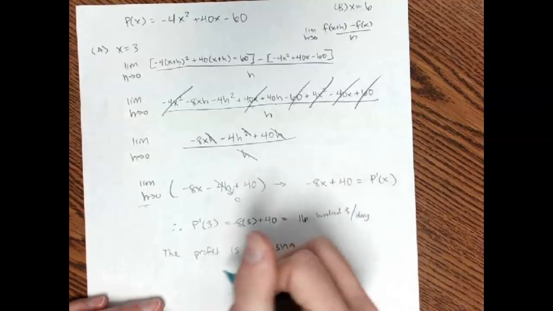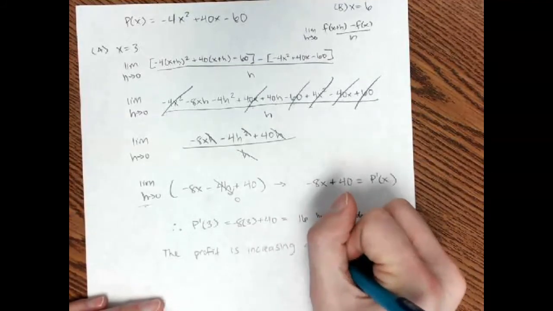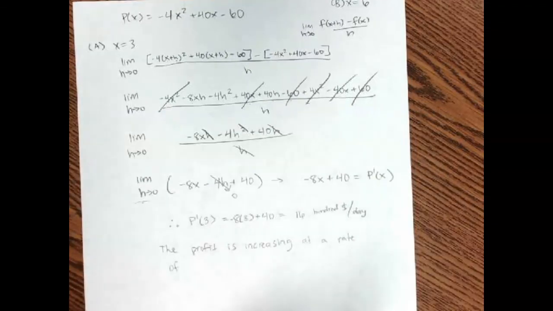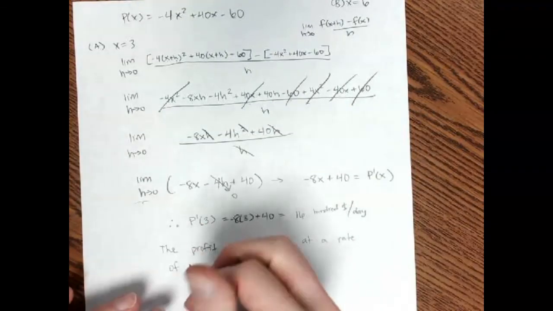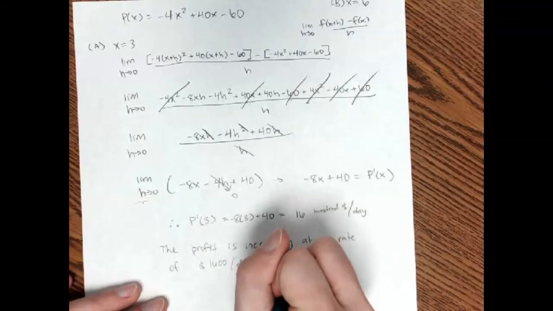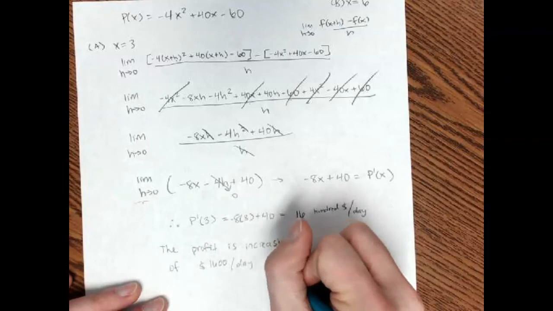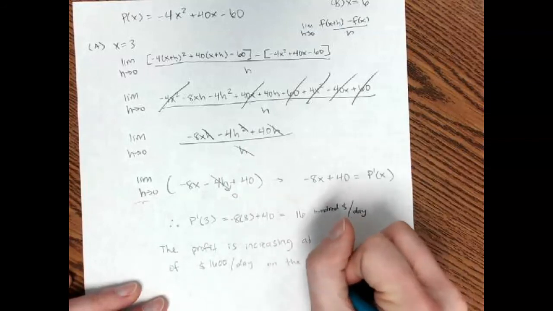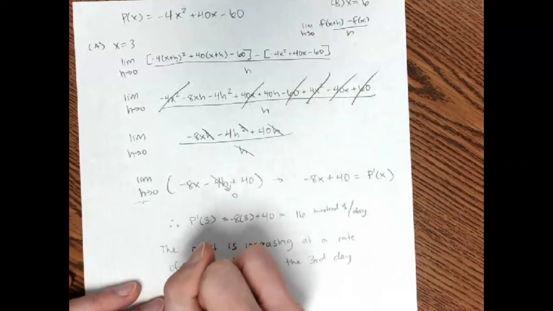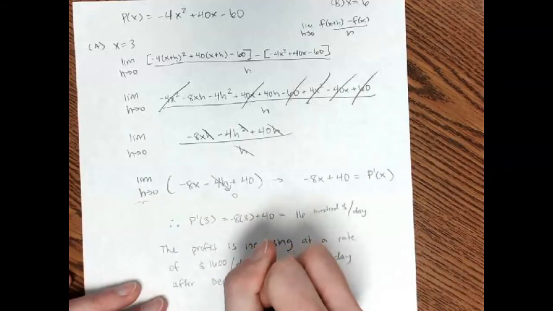The profit is increasing at a rate of $1,600 per day on the third day after December 25th, after Christmas, right?